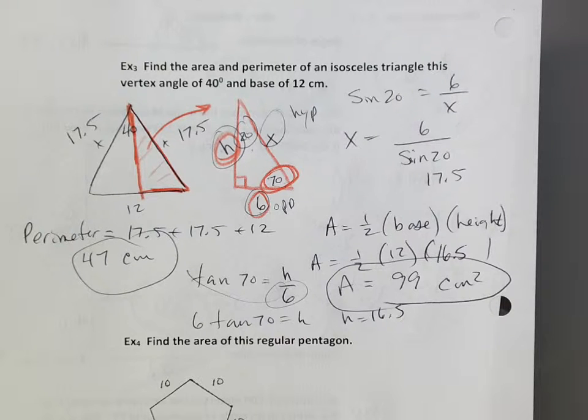So then the perimeter is easy. Just plus, plus, plus, because I found that side. And then the area is easy because I've got the base already, 12, and I just found the height, which is 16.5.